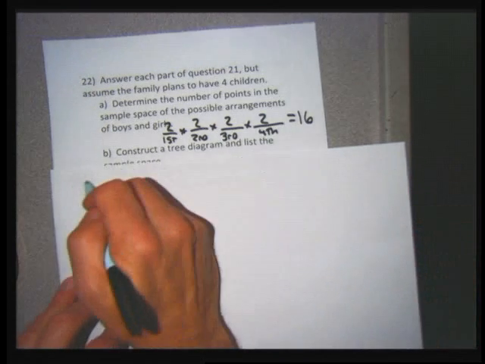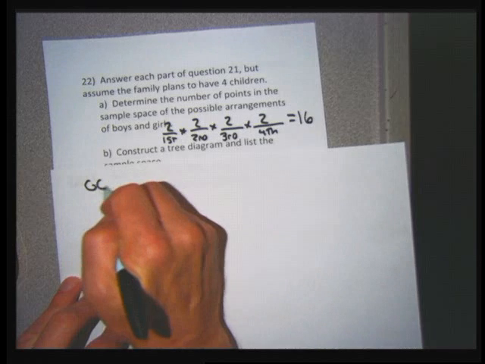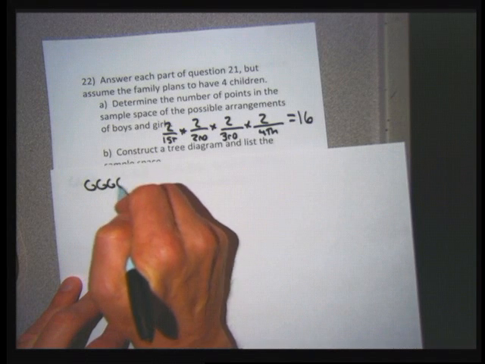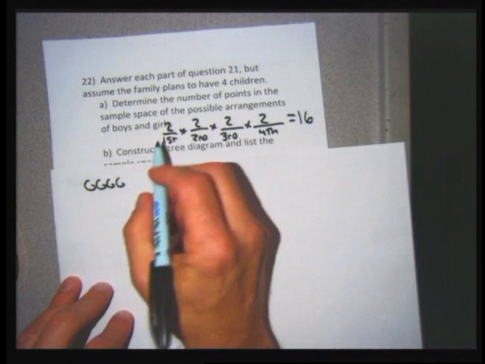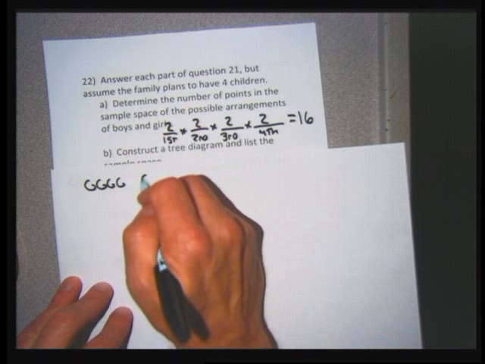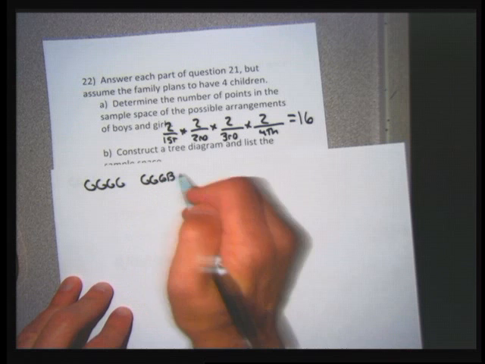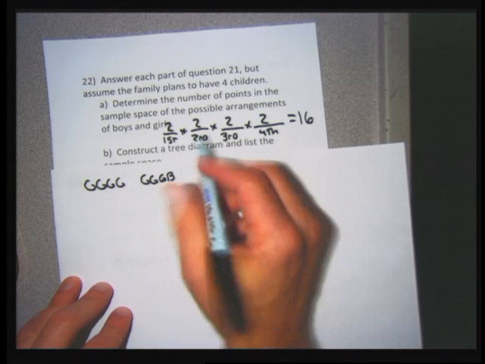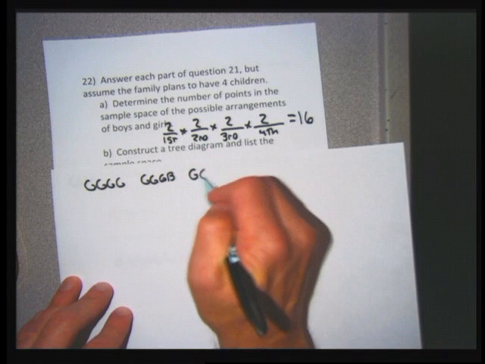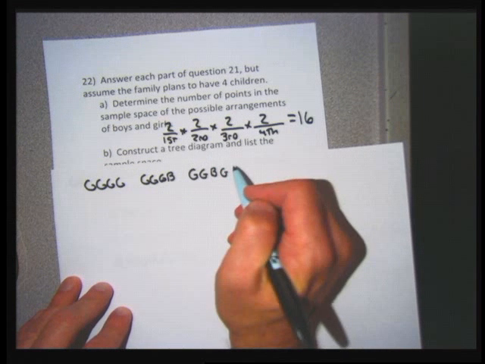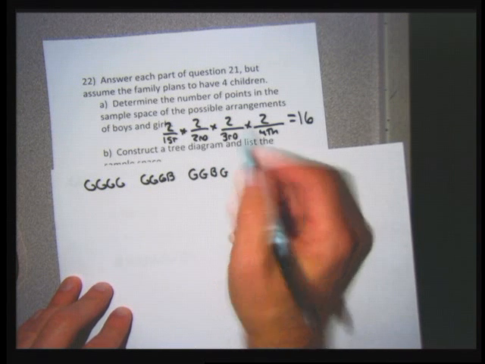Sample space. Girl, girl, girl, girl. I write too big. Girl, girl, girl, boy. Girl, girl, boy, girl. And then girl, girl, boy, boy.